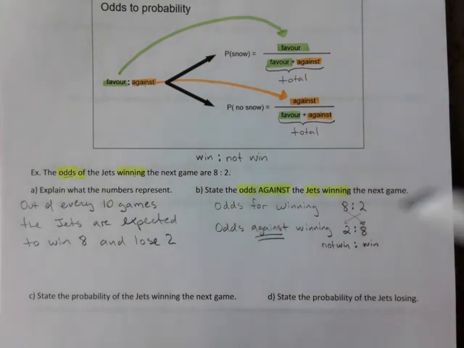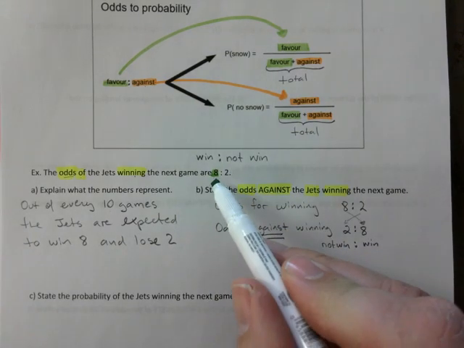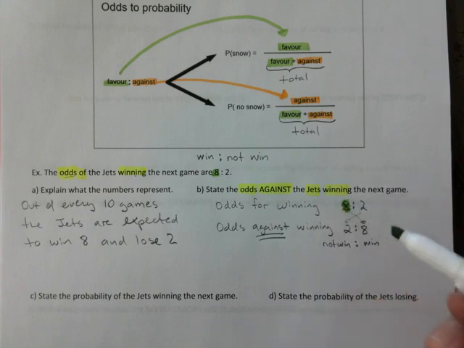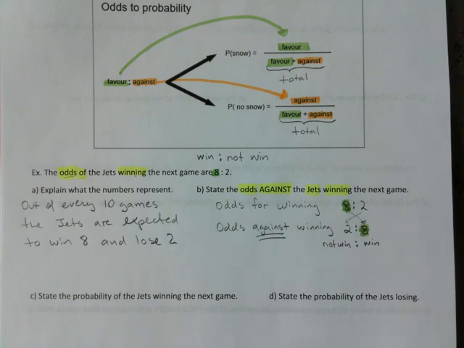And I will grab my green highlighter, and in this case, the Jets winning in favor is there, but when it says against winning, you put it on the other side of the colon.